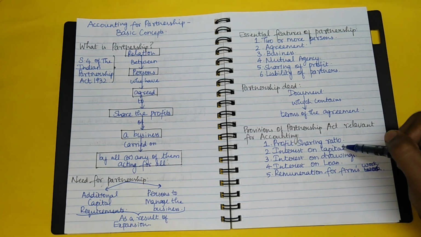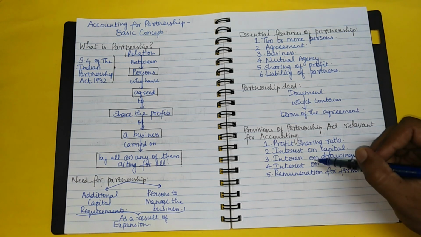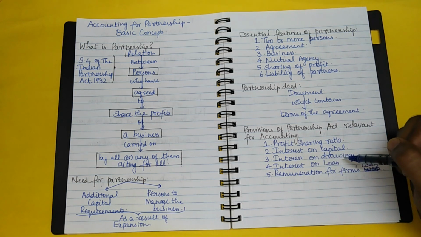Second, interest on capital. Interest on capital is allowed to the partners only when it is expressly agreed among the partners. Otherwise, there will be no payment of interest on capital. Third, interest on drawings. Interest on drawings is charged from the partners only when it is expressly agreed among the partners. No interest is to be charged on the drawings made by the partners if the deed is silent.